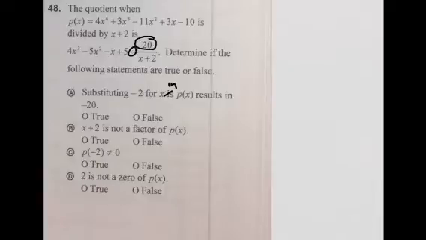There's a negative right there, so this is true, because we did divide by x plus 2, which means we substituted negative 2 for x. X plus 2 is not a factor of P of x. That's true, because we did not get remainder 0, so that statement is true. P of negative 2 does not equal 0. That's true. It equals negative 20. So that's true. 2 is not a 0 of P of x.